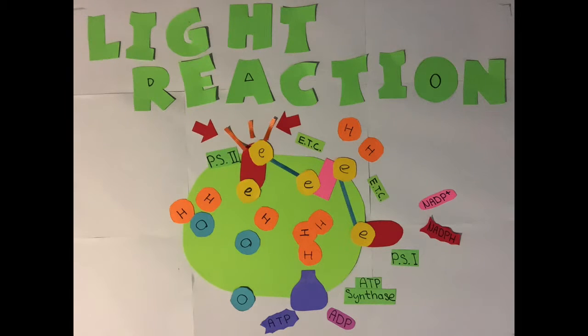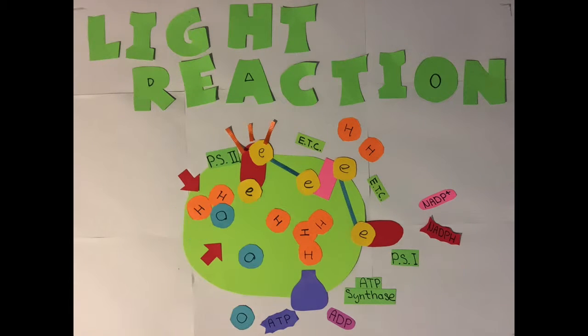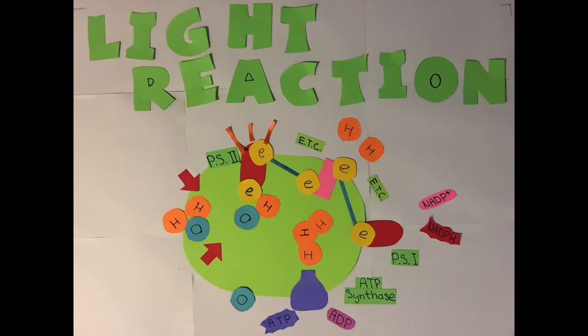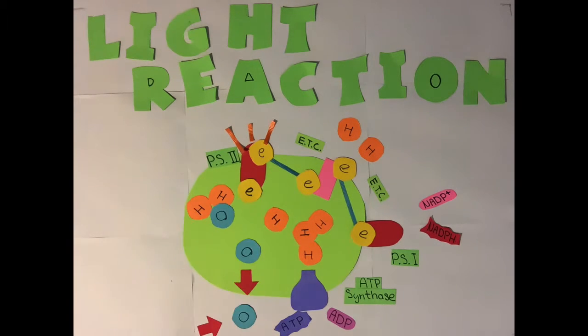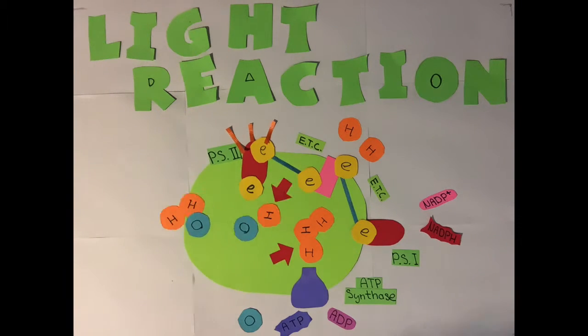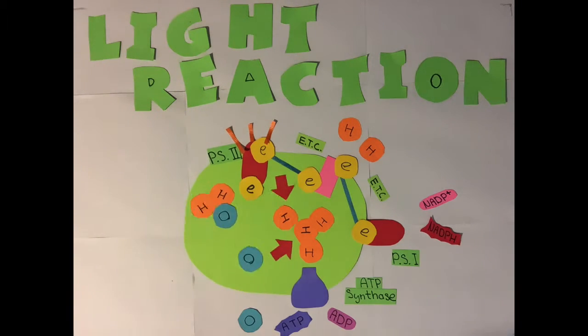First, sunlight is absorbed so it can split H2O molecules into H+ and O2 and produce excited electrons into photosystem II, which leads to the electron transport chain. The oxygen is released from the plant through cellular respiration. The hydrogen will start to accumulate in the inner thylakoid.